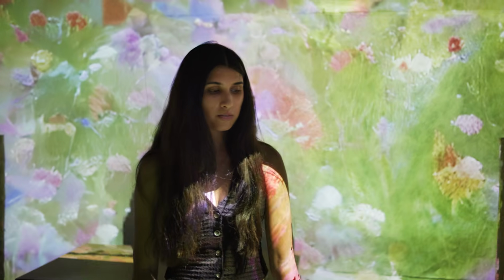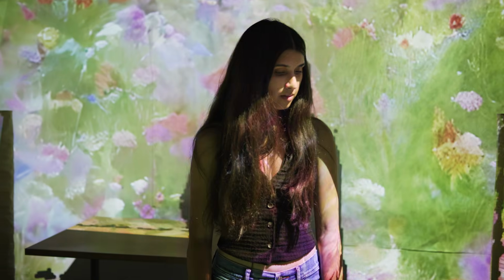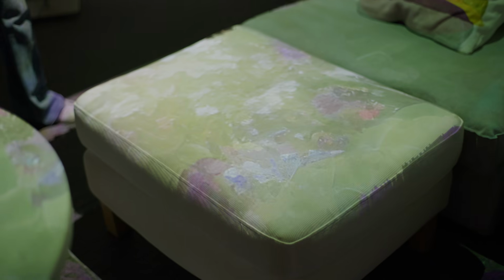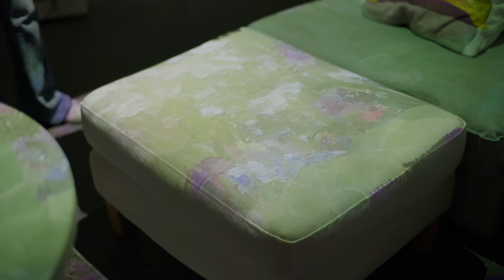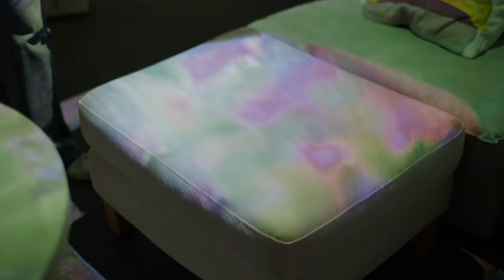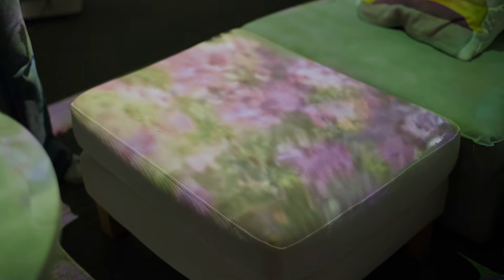I want to turn the ottoman into a green bush. Behold, the transformation is complete.